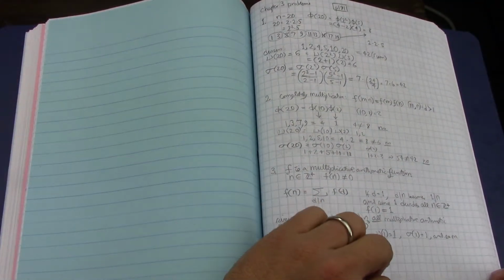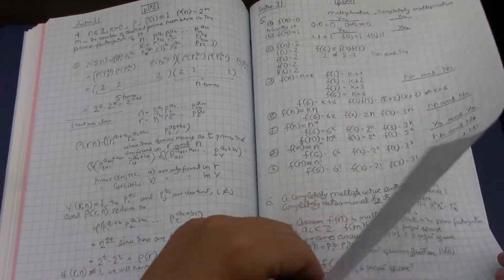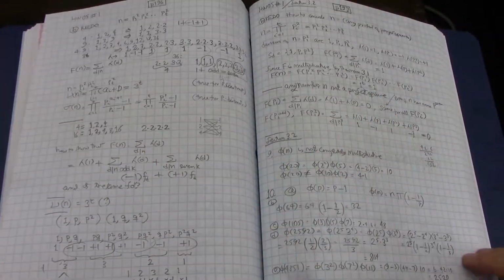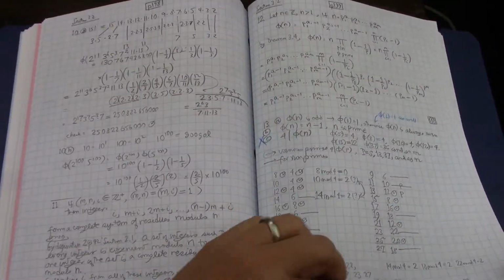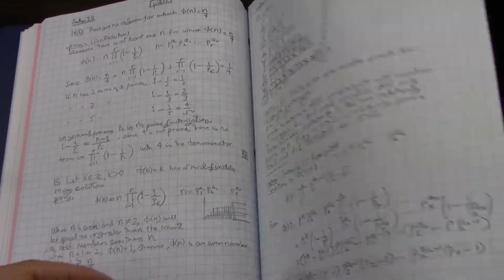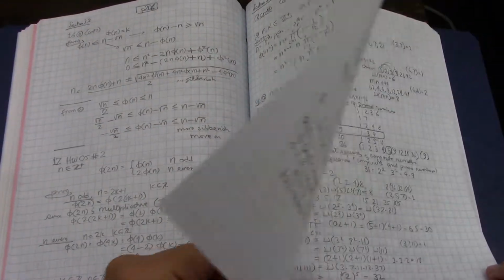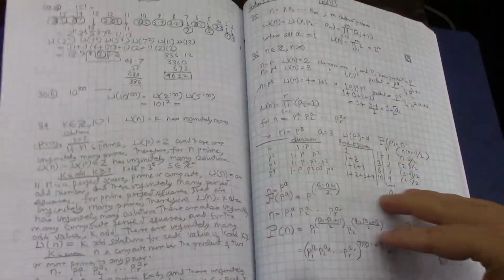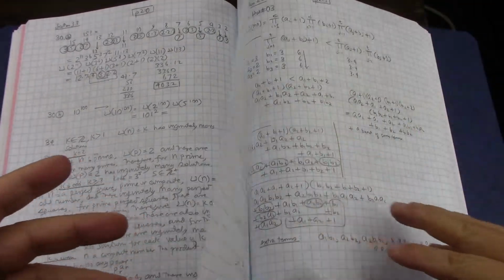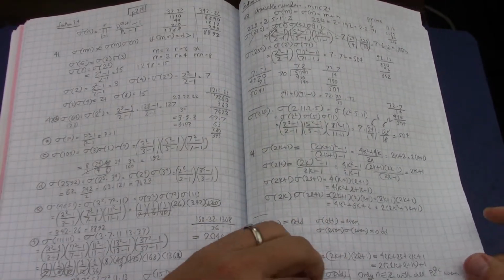Then I started working on problems. Chapter 3 of the book is the one that has multiplicative functions. I worked out a few problems and started working on problems for the homeworks. Did the homeworks. A couple of proofs. And it all went pretty well.